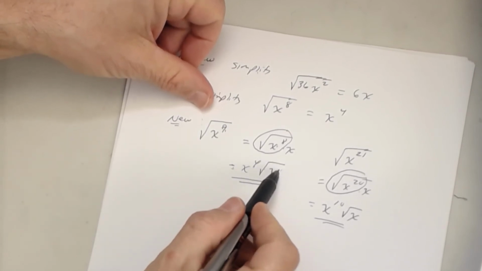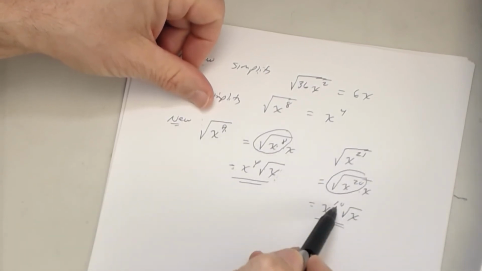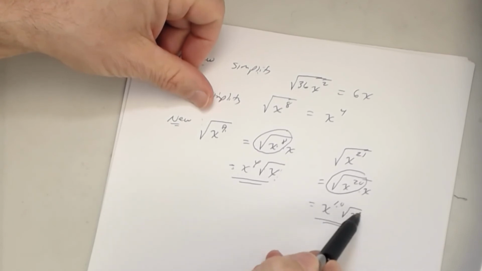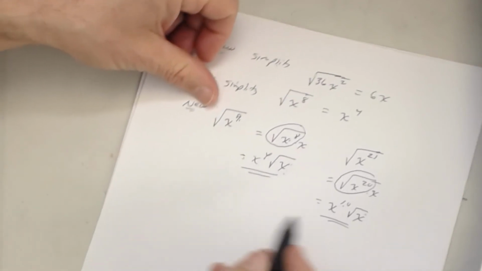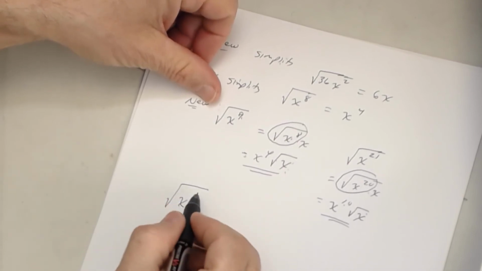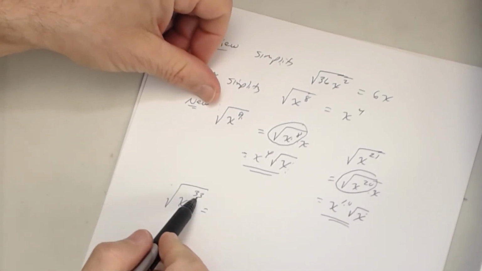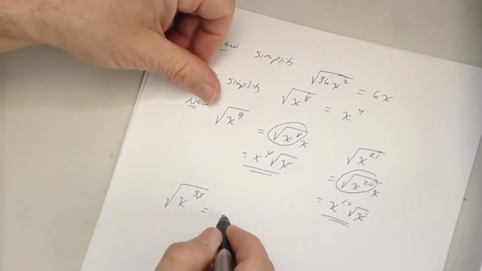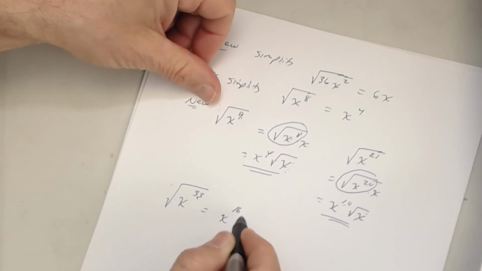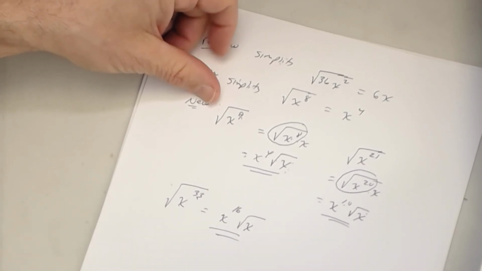See it? 2 goes into 21 how many whole number times? 10. There's the 10. What's the remainder? 1. That's it. Let's use a shortcut. Square root of x to the 33rd. 2 goes into 33 how many whole number times? 16. So what's going to be on the outside? X to the 16. What's the remainder? 1. So you get x to the first. That's your answer. You see the shortcut?